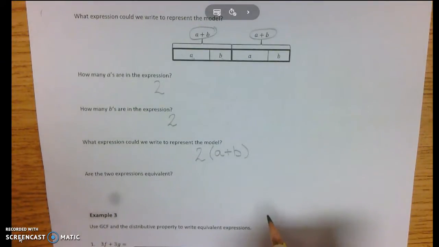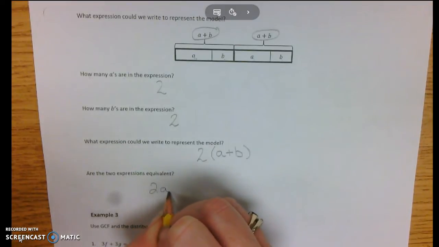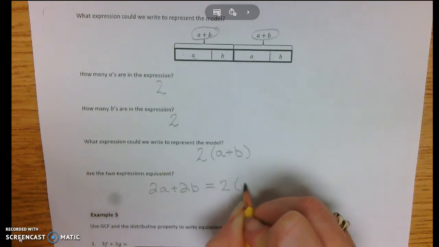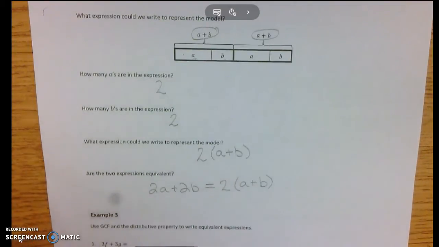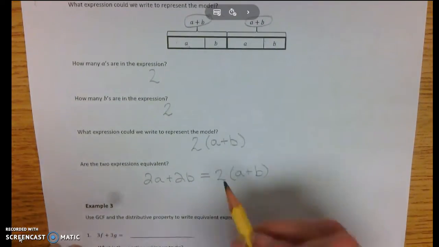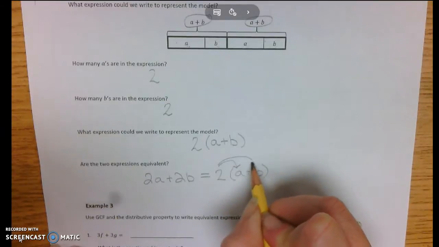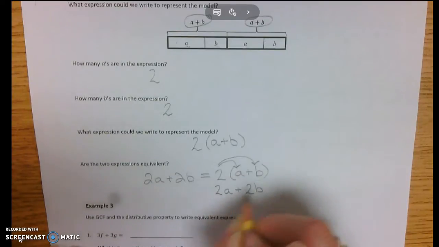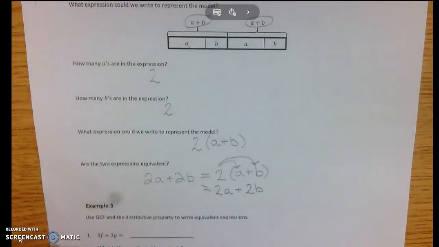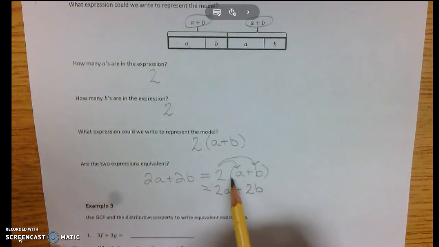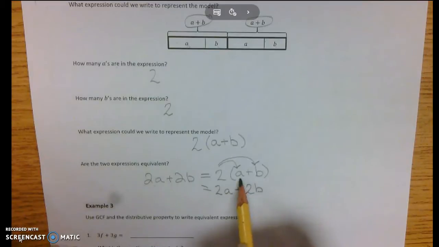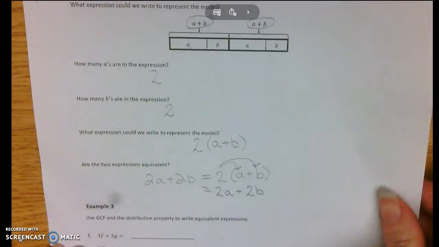And it says, are the 2 expressions equivalent? So is 2 groups of A plus 2 groups of B the same as 2 groups of A plus B? And the answer there is yes, because we could distribute this groups of 2 here and get 2A plus 2B, which is exactly the same as what we started with here. So this is the distributive property, and we can either start here in the simplest form and expand it out here, or we could start with the expanded form and move to this simplified form. And so that's what we're going to practice next.